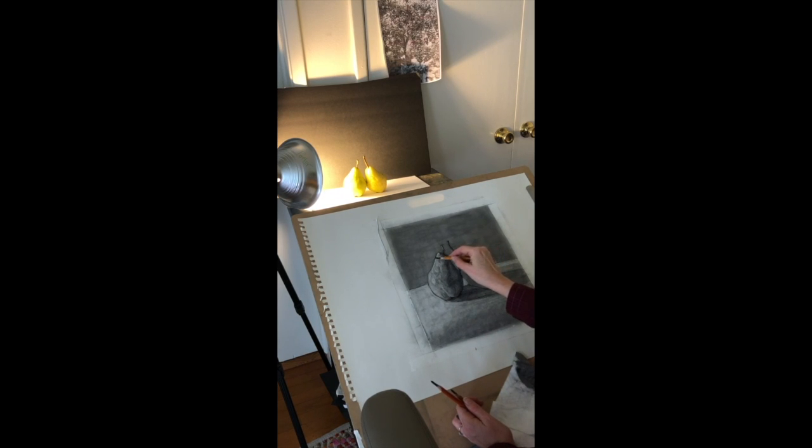Smaller shifts in the planes. Don't want that line too heavy.